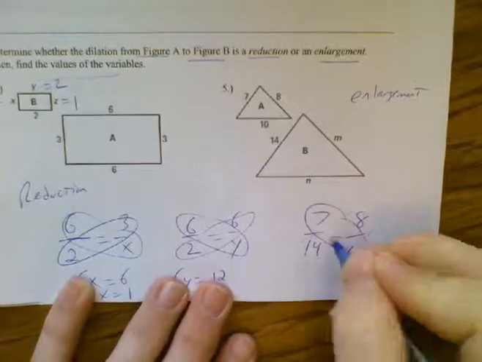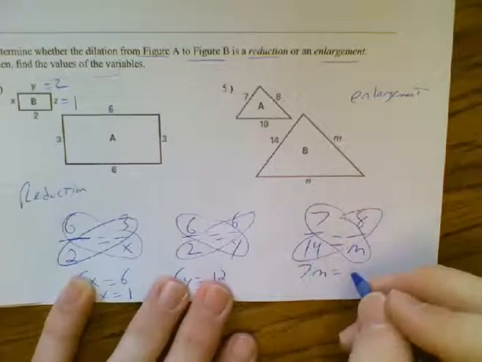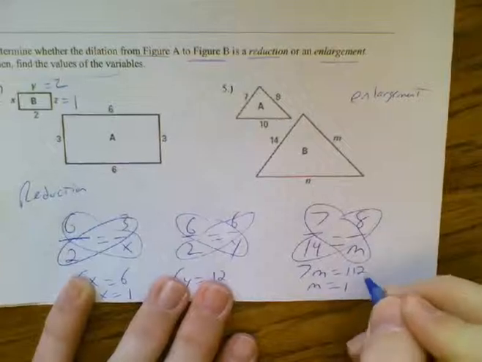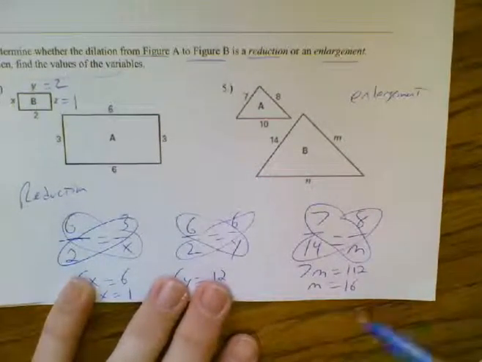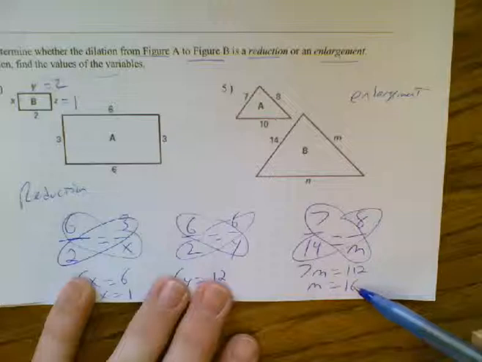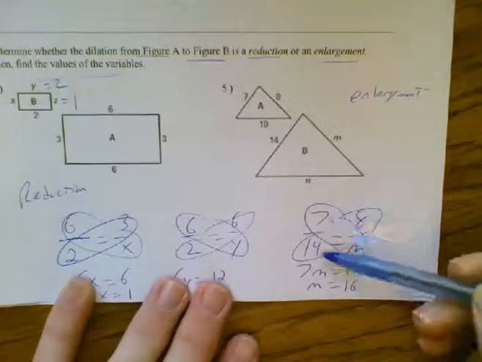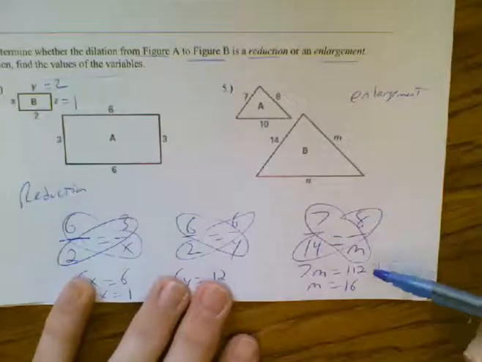And now we can solve. So 7M equals 8 times 14, which is 112, I think. So M equals 16, if I did the arithmetic right. You can double check me in the calculator, but I think that's okay. Actually, I'm sure some of you already got 16 because I just realized 7 to 14 is basically 1 to 2 if we simplified. So 1 to 2 would be 8 to 16.